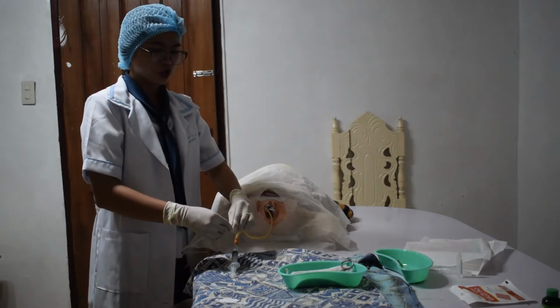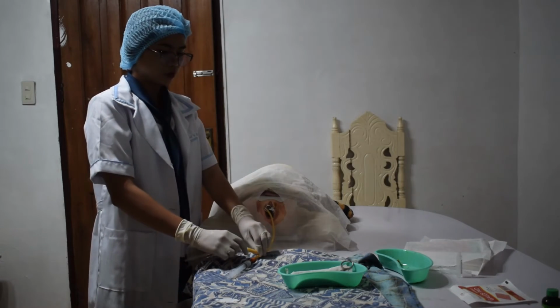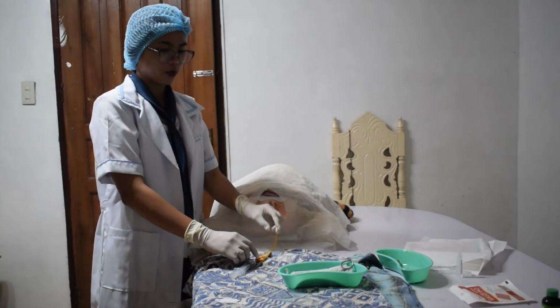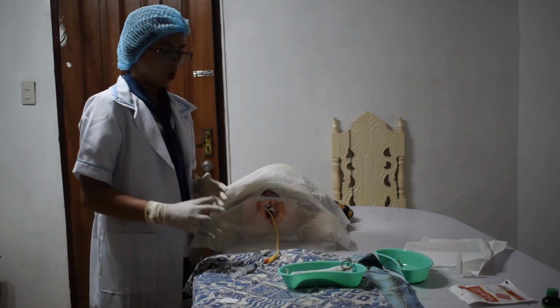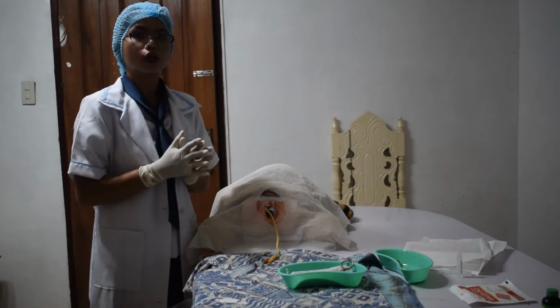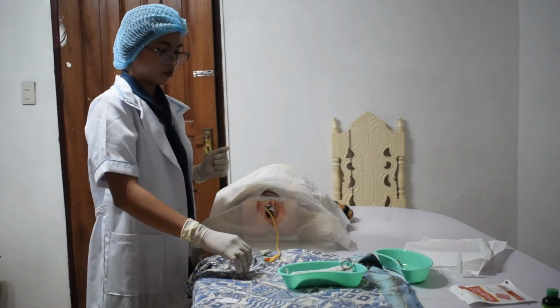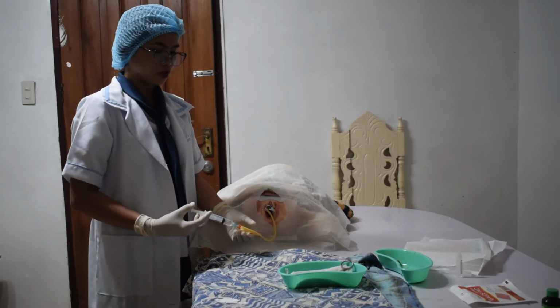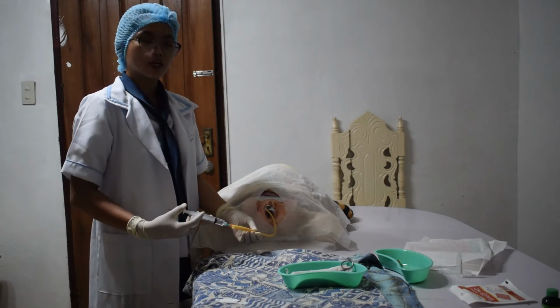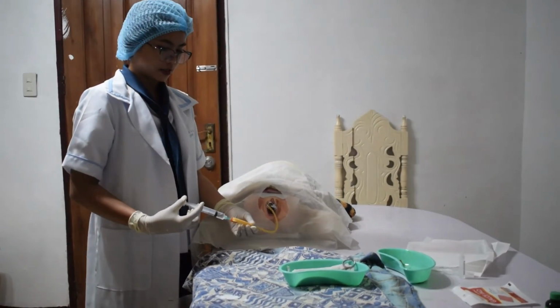Inflate the retention balloon with the volume required by the catheter manufacturer. Hold the inflation valve between 2 fingers of your non-dominant hand while you attach the syringe to the inflation valve with your dominant hand.